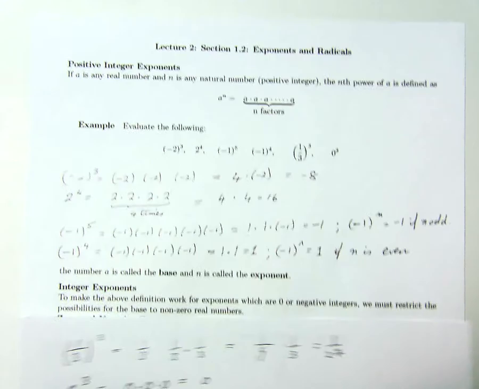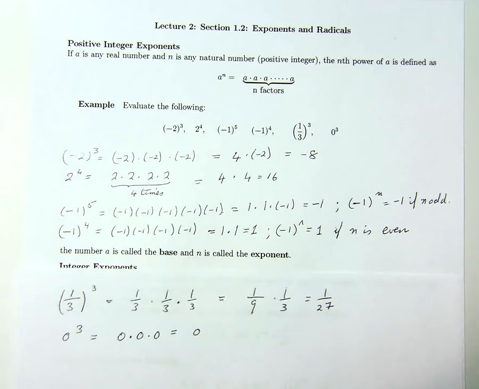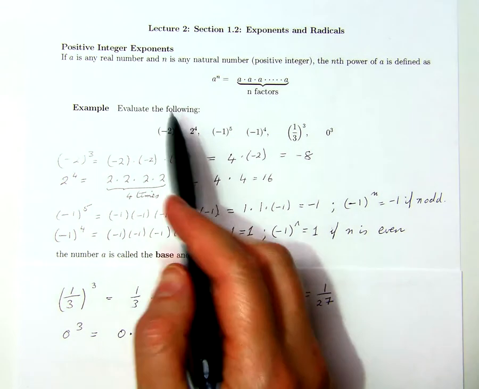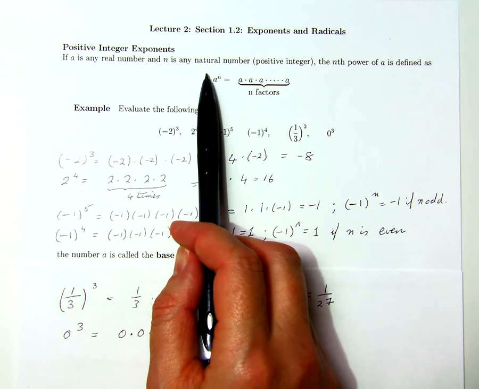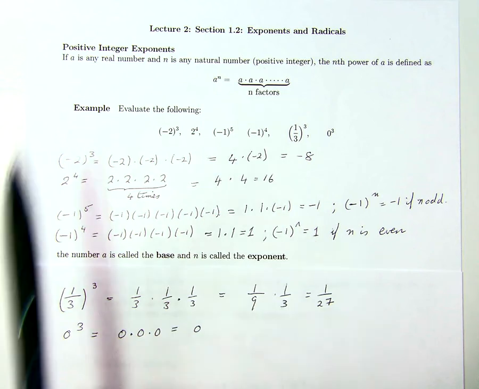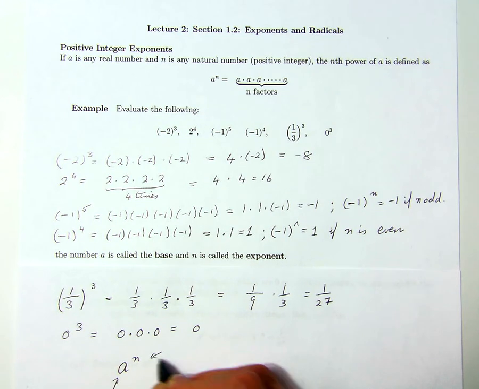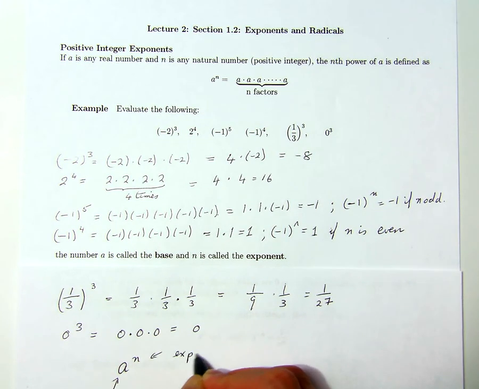That's how we define a to the n, where a is any real number and n is any natural number, a positive integer, or a counting number. A is called the base, and n is called the exponent or the power.